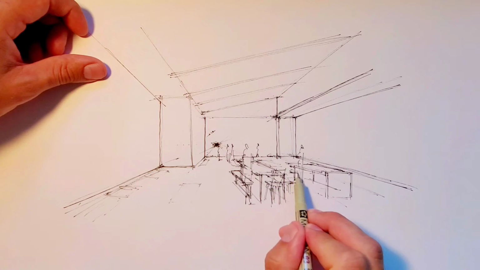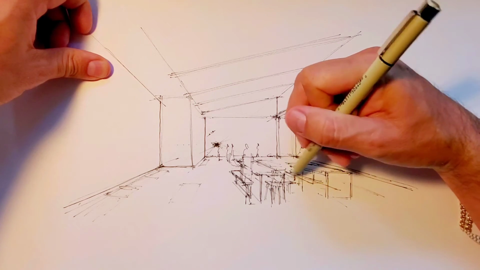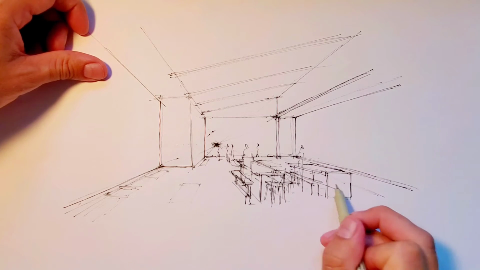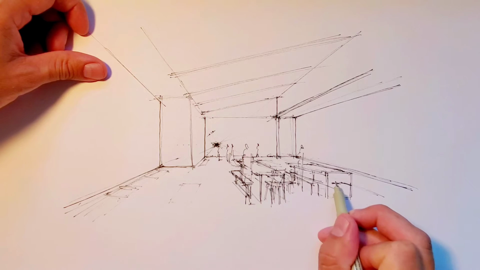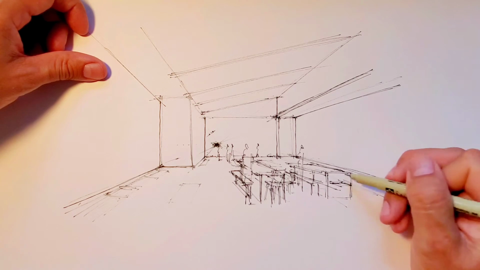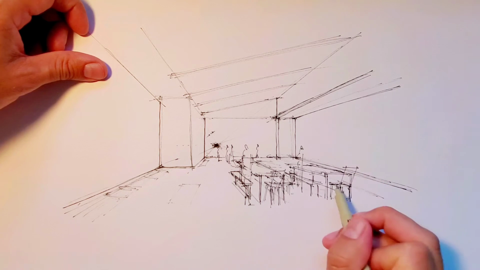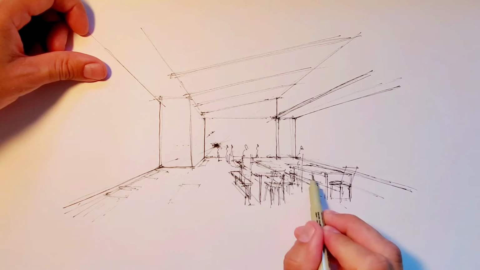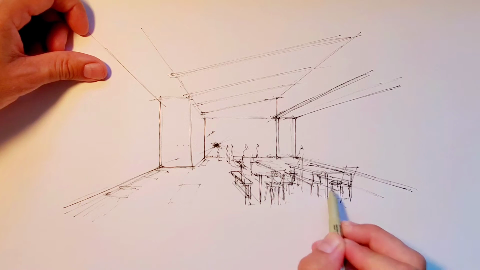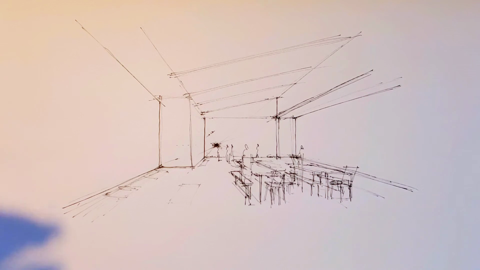Right? And I'm going to say this is bench seating here. Legs for the bench. And there's going to be a chair here, following the vanishing point, guys. That's what I'm doing over here. The back of the chair. And then back here is a bench as well. See, I'm addressing everything there. And let's say there's another chair right here. Right there. That's what I would do.